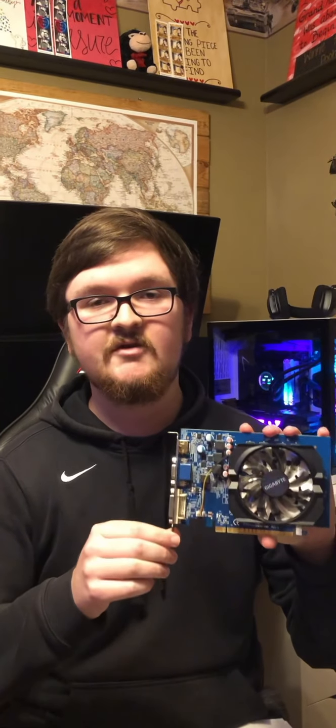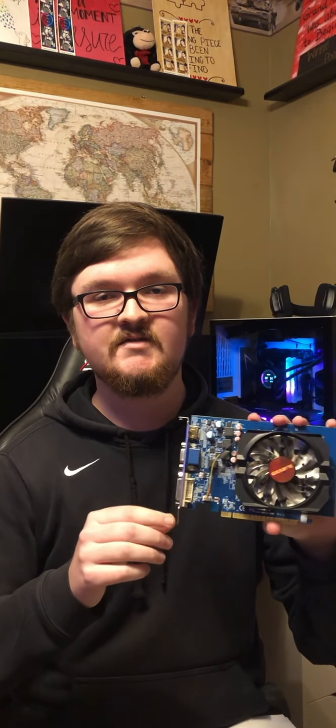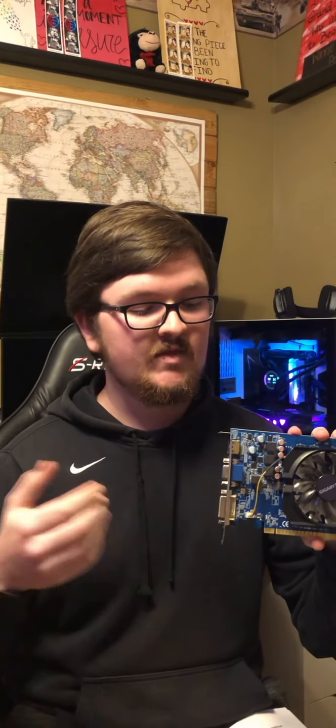I also have a graphics card right here. Now, this is an older graphics card, but basically what the graphics card is responsible for is 3D rendering and decoding 3D data to display it on a screen or TV or anything.